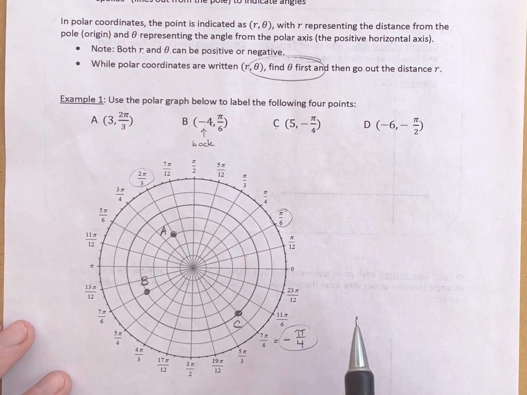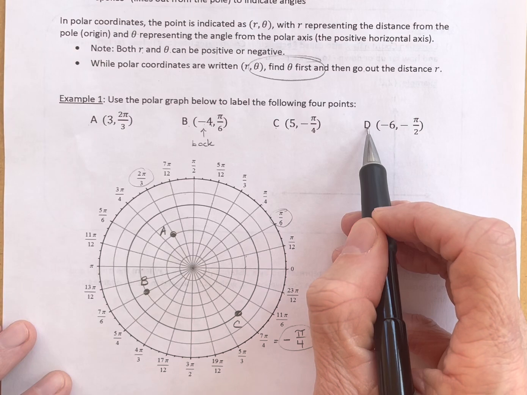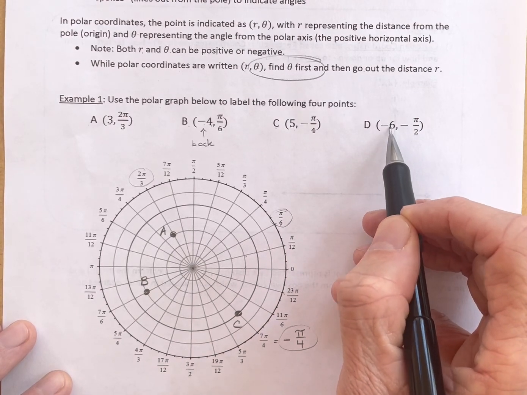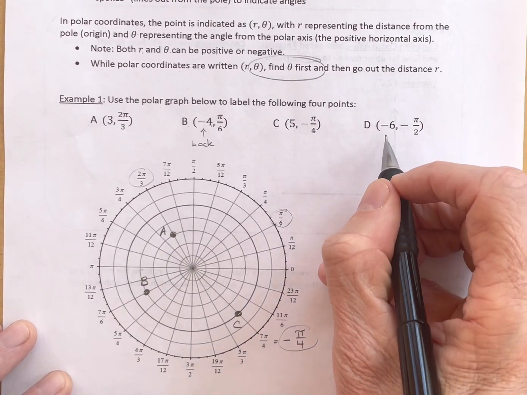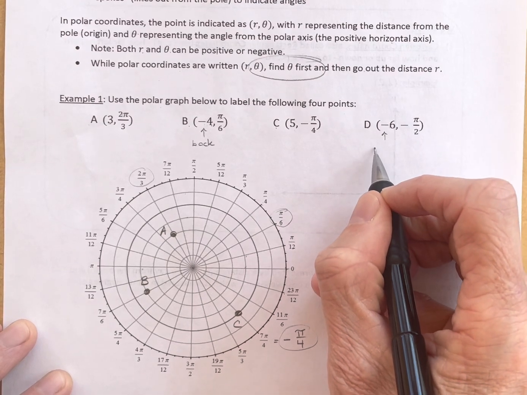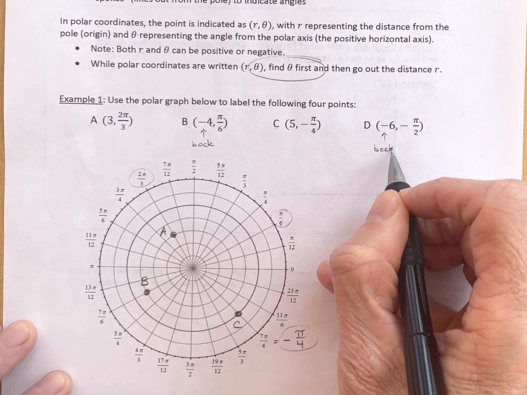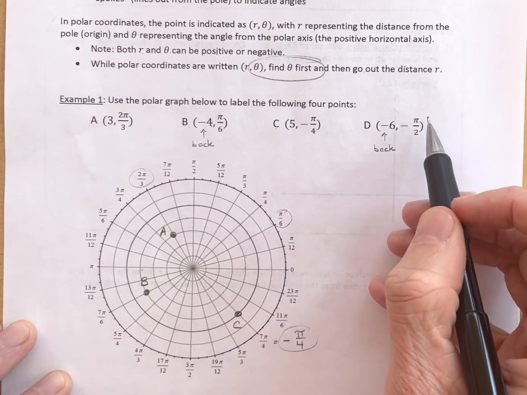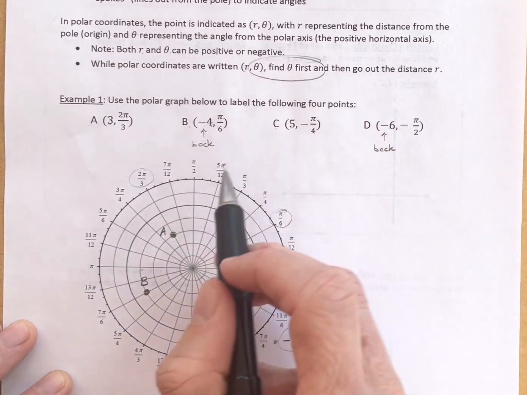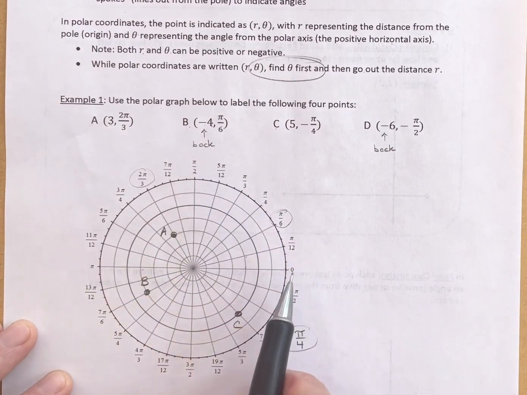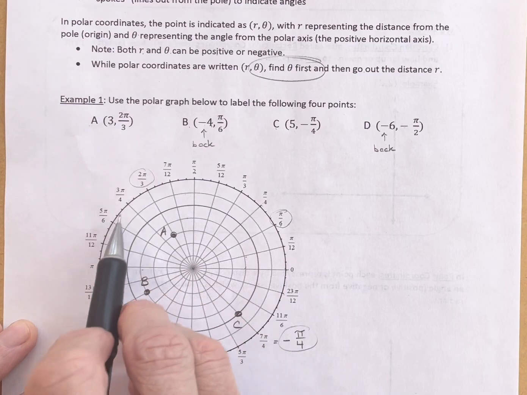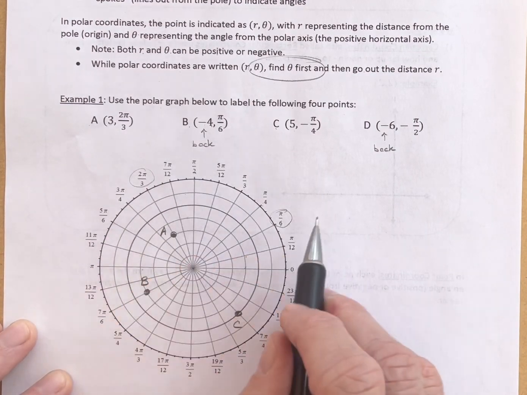Okay. And finally, our point D, we have a negative r and a negative theta. And again, remember the negative r tells us that we're going back once we find our theta. Negative pi over 2, well, here's positive pi over 2, which is going up a quarter of the way around.